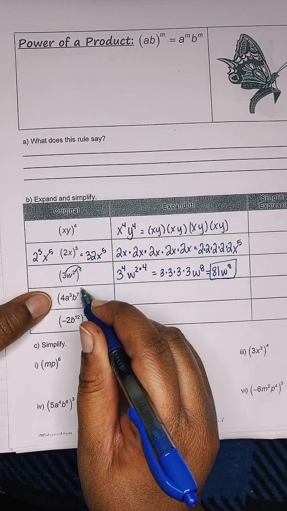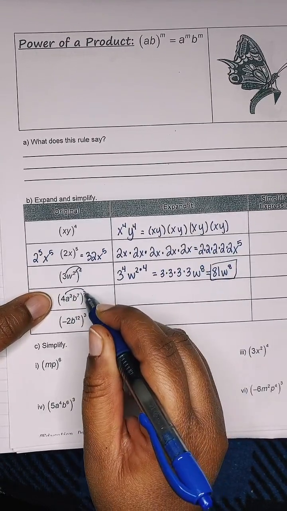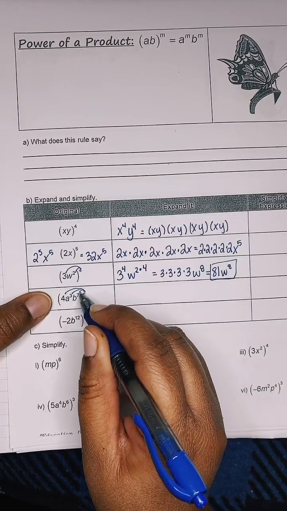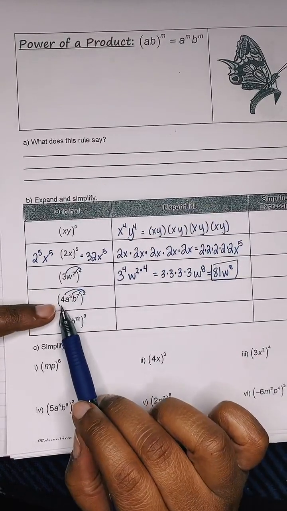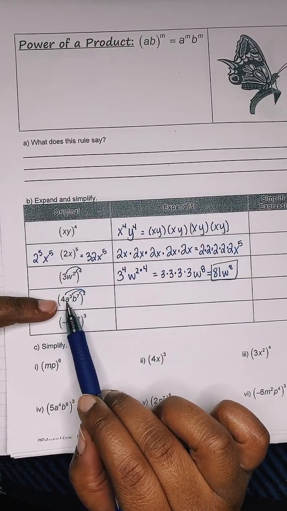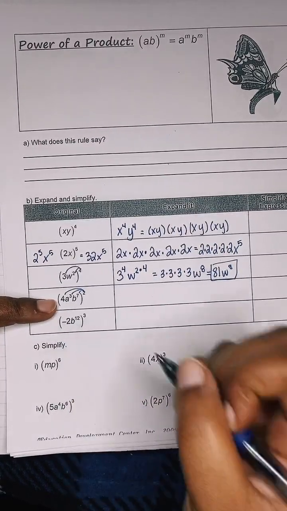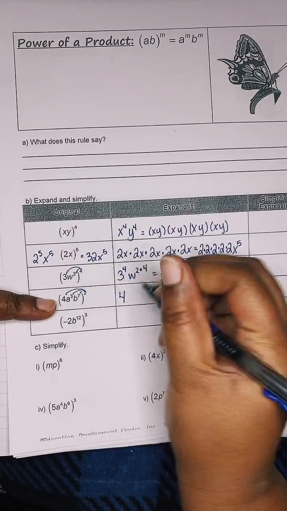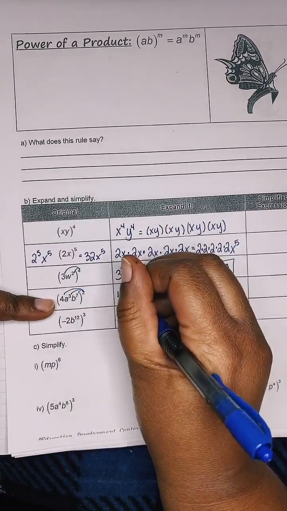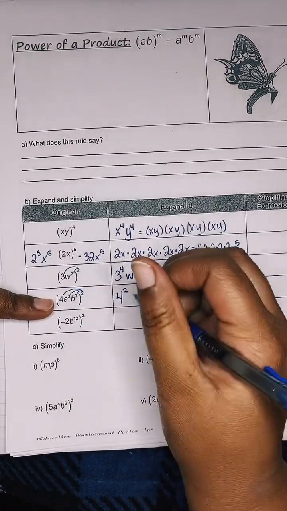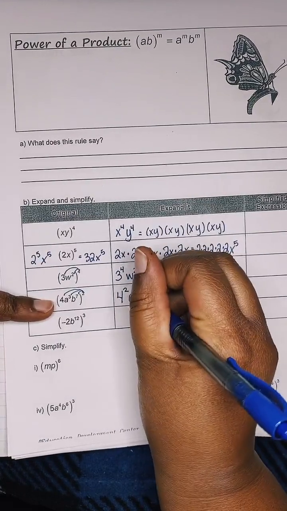We're going to distribute this 2 to every single separate thing. You have to look at these all as separate. The 4 is not attached to the A to the cube. It's its own thing. So we're going to do 4 to the 2nd power, A to the 3rd.